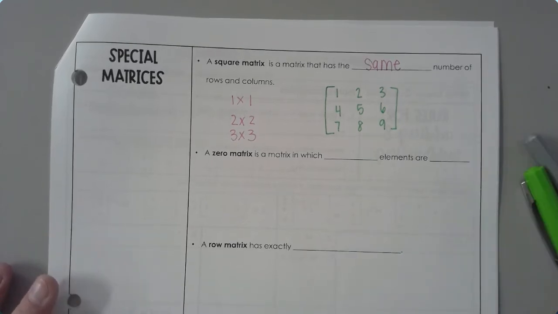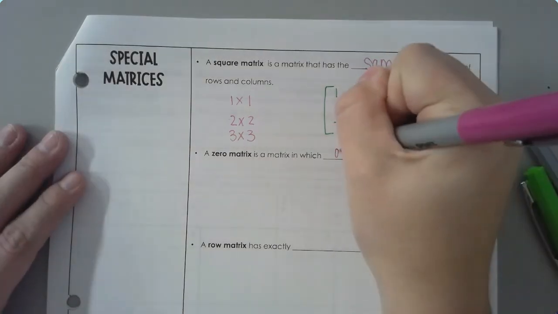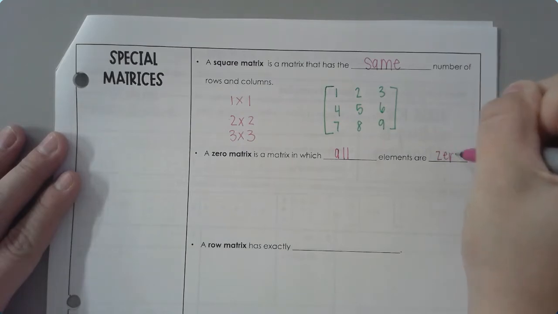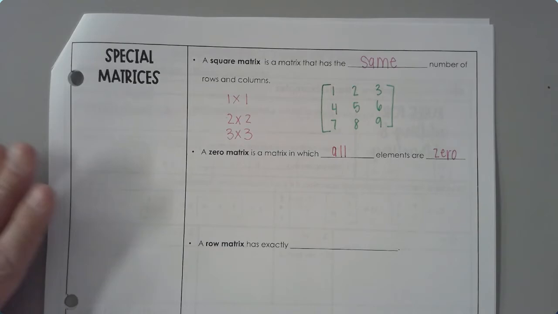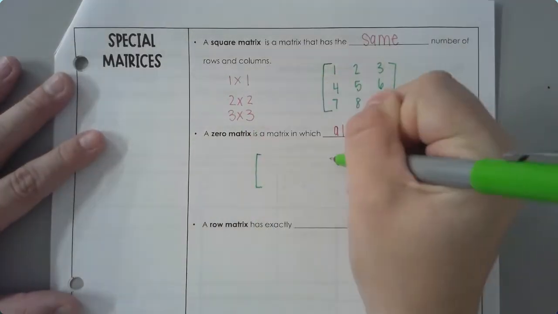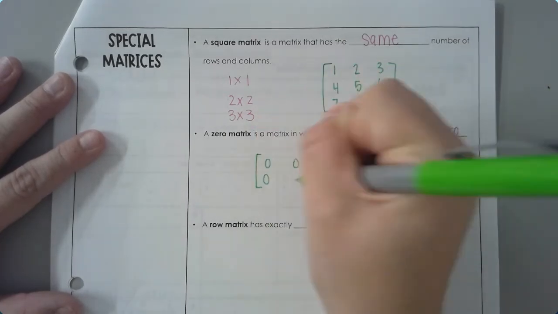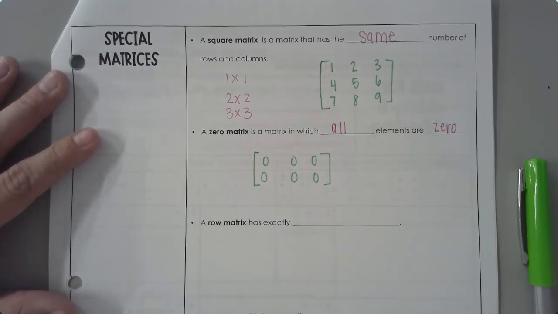A zero matrix is a matrix in which all elements are 0. It does not matter what the dimensions of the matrix are. It could be a 2 by 3. But every element is a 0. That's a 0 matrix.